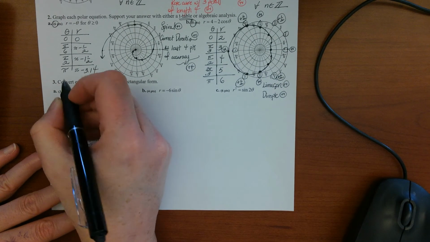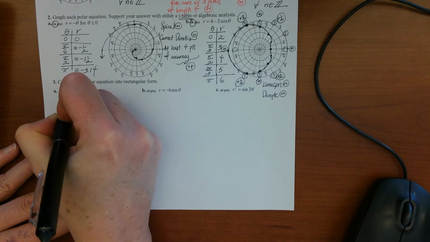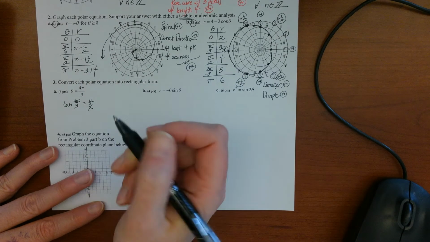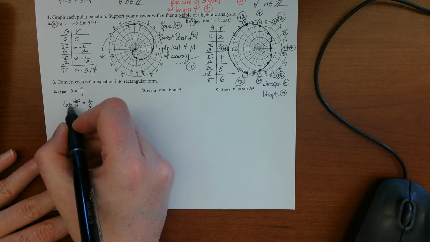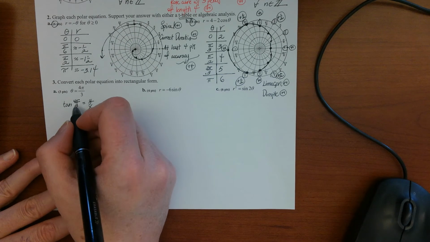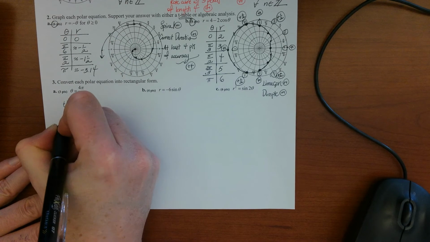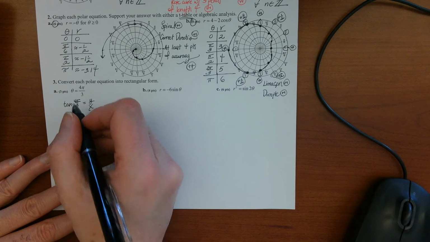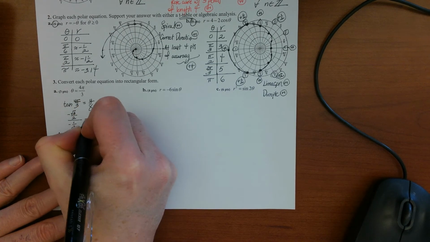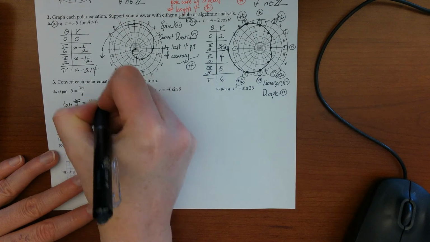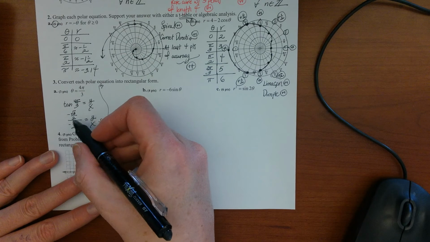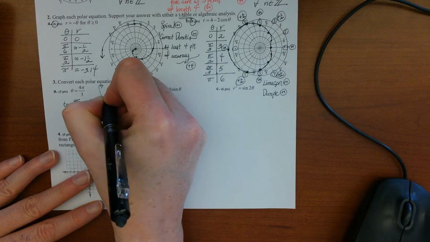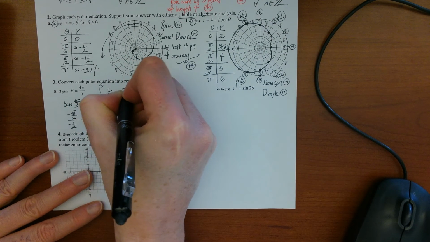The identity you would reach for, hopefully, for this one would just be the tangent of theta, which is 4 pi over 3, is equal to y over x. And then from there, you just need to evaluate the tangent of 4 pi over 3. So that would be the sine of 4 pi over 3, which would be negative square root 3 over 2, divided by the cosine of 4 pi over 3, which would be negative 1/2. And then it's just a matter of canceling the negatives, flipping and multiplying, canceling the 2's. And you'd end up with y over x equals the square root of 3.